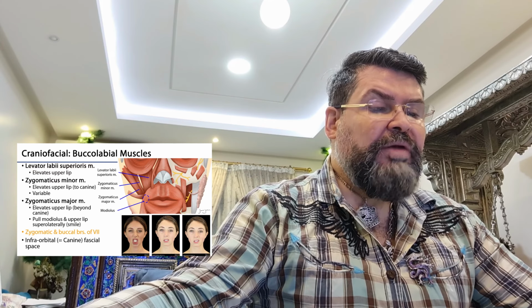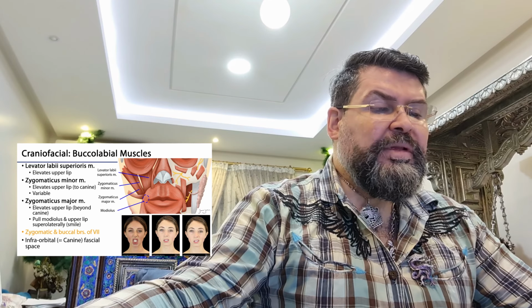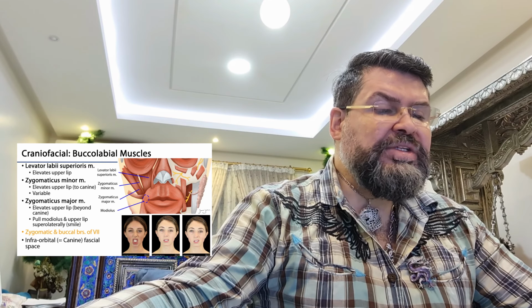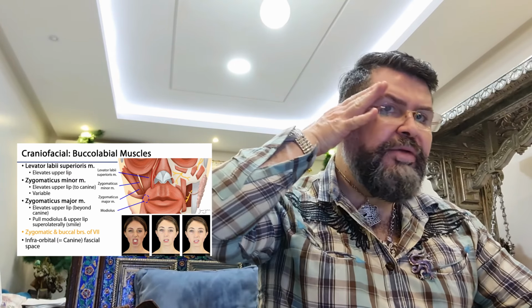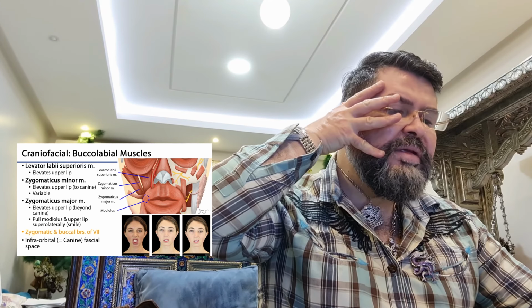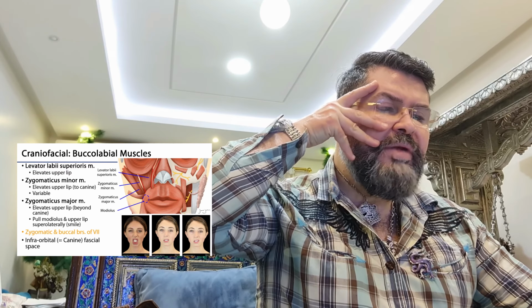Next up, the buccolabial muscles. So we're going to skip over the nasal muscles ever so briefly to turn our attention to those muscles that are associated with the oral fissure. There are several here, and one of them is going to be in that nasal group, and we'll come back to this one. This is one of my favorite muscles, levator labii superioris alaeque nasi, but let's begin with this muscle here, levator labii superioris.